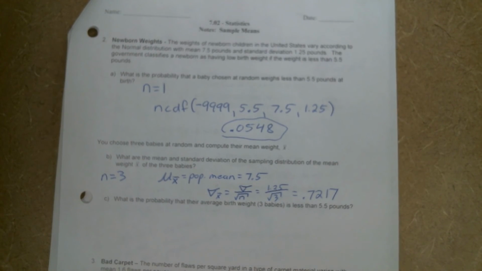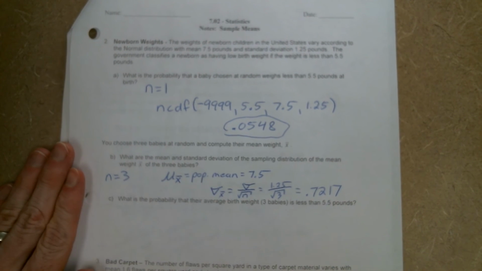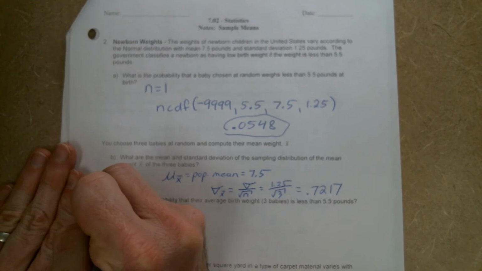And again, we can use that formula here because even though we're sampling without replacement, 3 babies is obviously going to be less than 10% of all newborn children. Now C says, what is the probability that their average birth weight is less than 5.5 pounds? So that's saying, you select 3 babies.